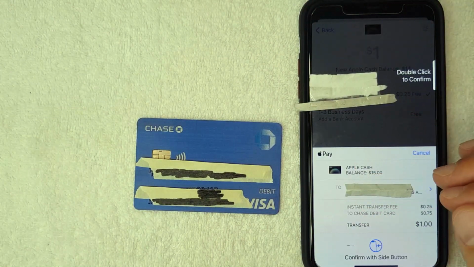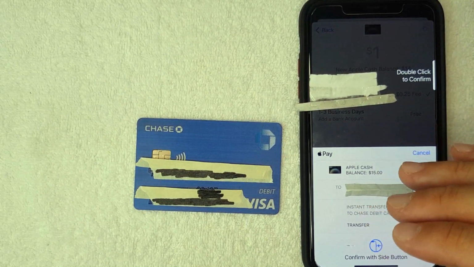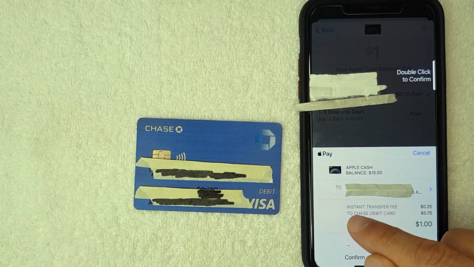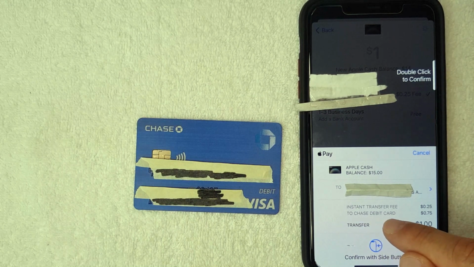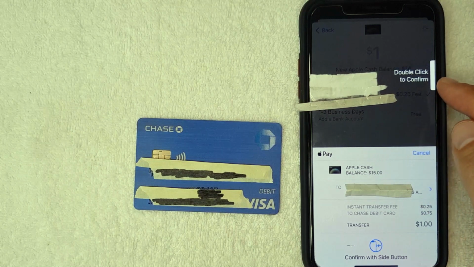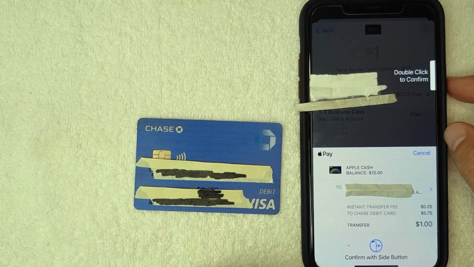Okay, next you're going to get this confirmation screen. So depending on what type of iPhone you have or device you're going to use, it's going to show you the instant transfer fee, also which card you're transferring your Apple Pay cash to, which bank debit card, and the total amount of the transfer. If all that looks good, go ahead and double click to confirm or use your Touch ID, whatever your phone asks you for. So I'm going to go ahead and confirm now.